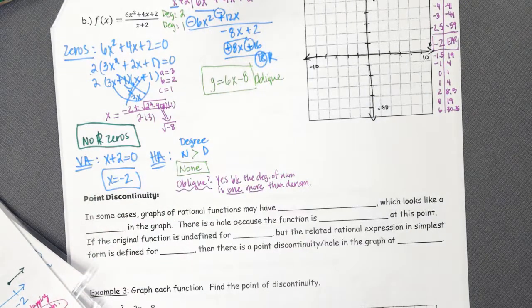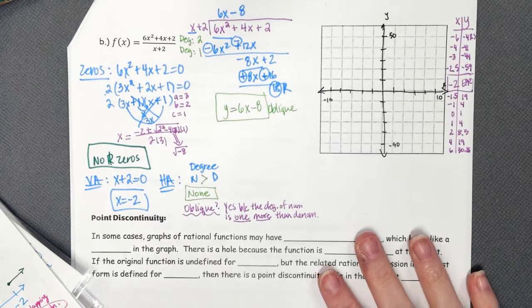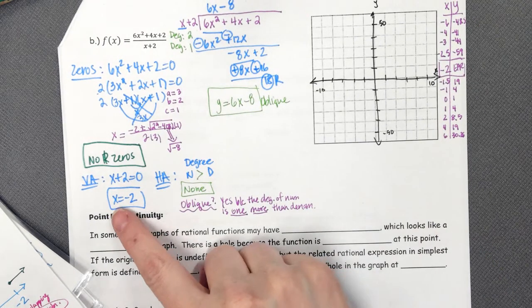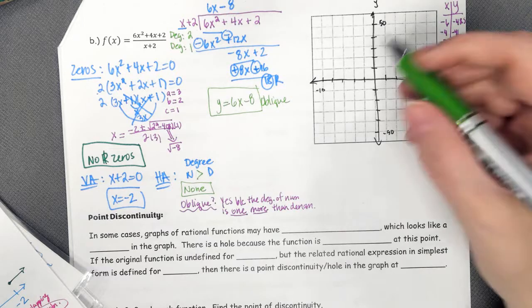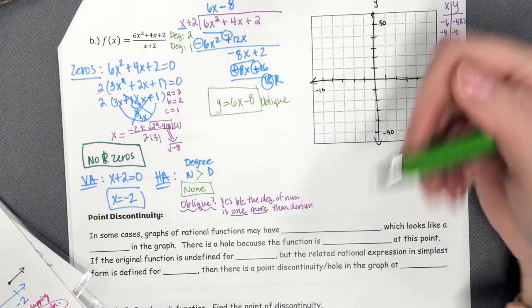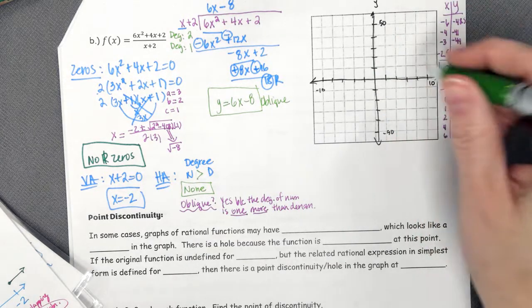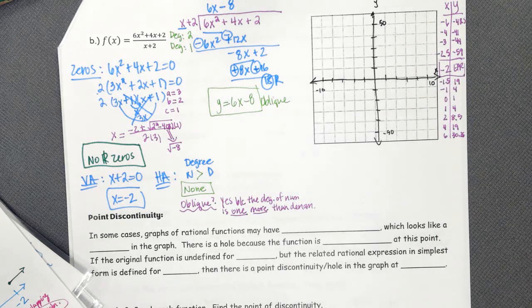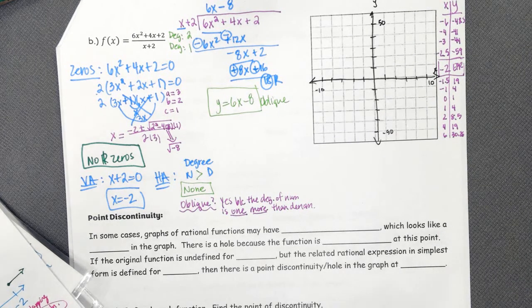Okay, so what we like to do is set the boundaries. So we're going to do the asymptotes. Remember, I decided to go by 2. So my first asymptote is going to be at x equals negative 2.